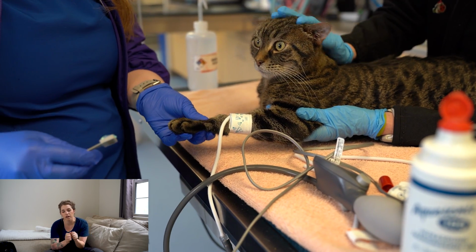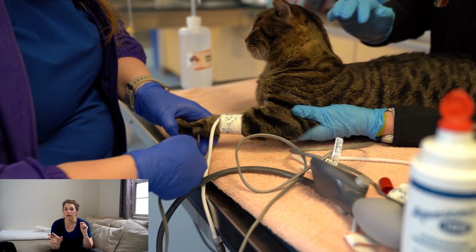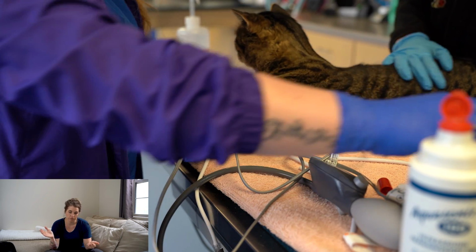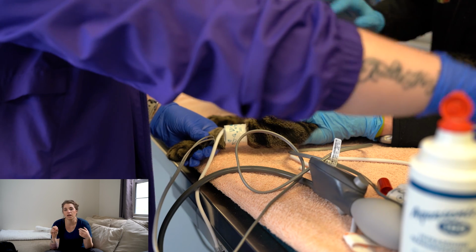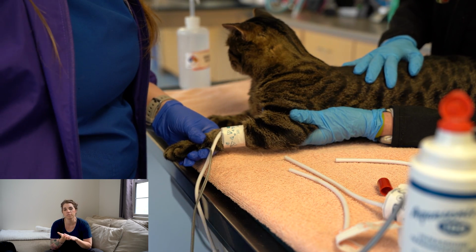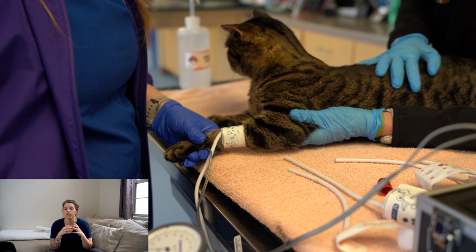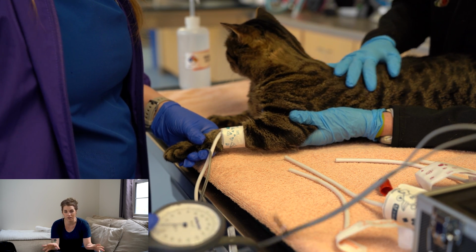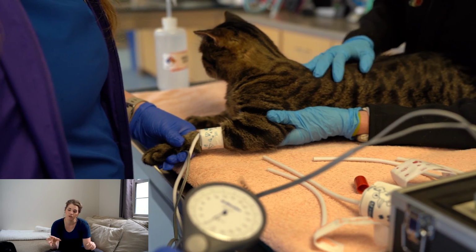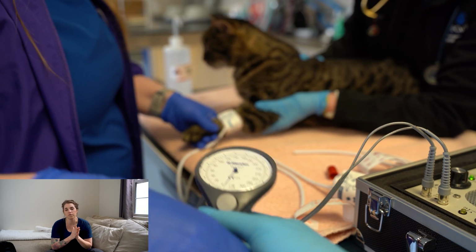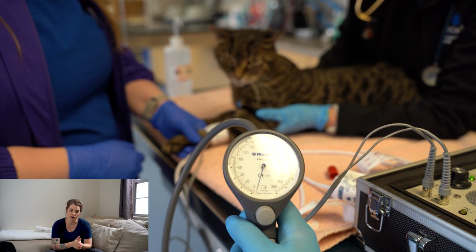If they have long fur, I'll try to part the fur so that I can get good contact between my crystal and the patient's skin. So next you're going to be putting a dollop of ultrasound gel on your crystal. Make sure you're putting a good amount. If you don't have enough, you're going to get crazy static, or you're not going to be able to hear anything. So a good dollop of ultrasound gel. Put that on your patient's skin where you've applied the alcohol or where you've shaved the area.